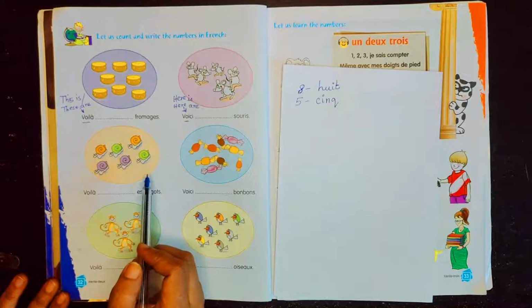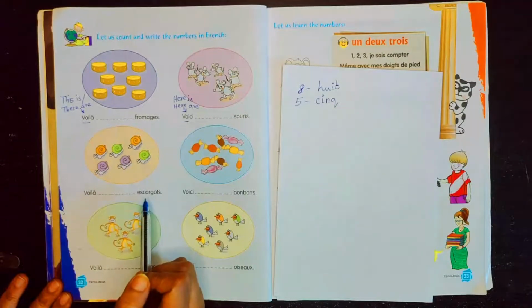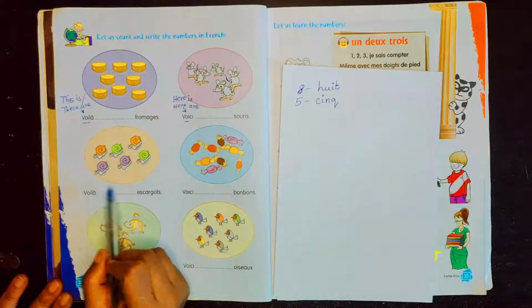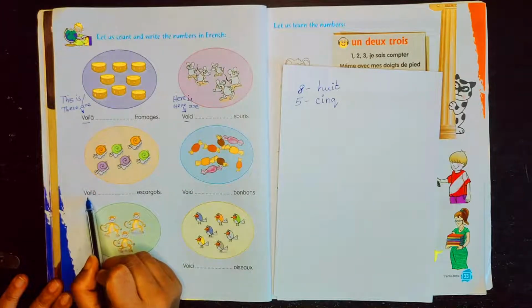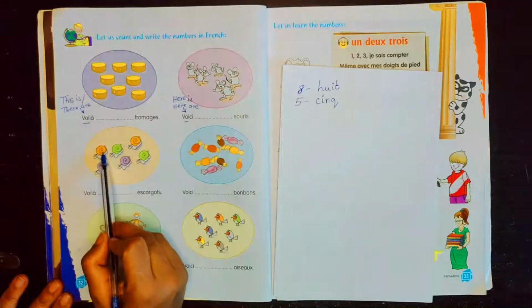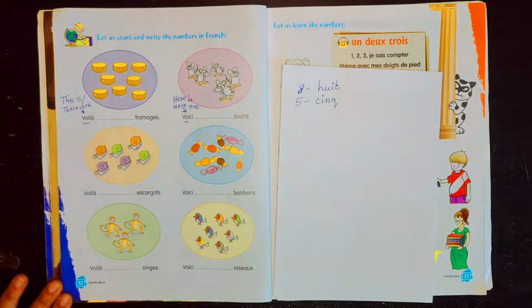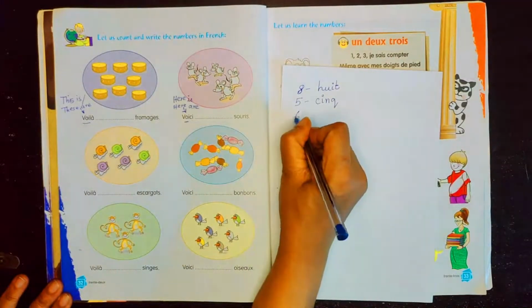Now you will be telling me how many. What is escargot? We learned escargot means snail. So how many snails are there? 1, 2, 3, 4, 5, 6. So what do we say for 6? For 6 we say six.